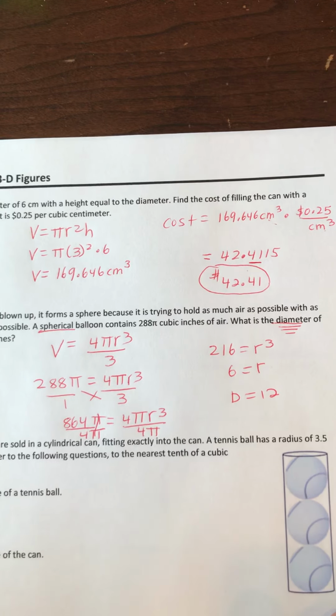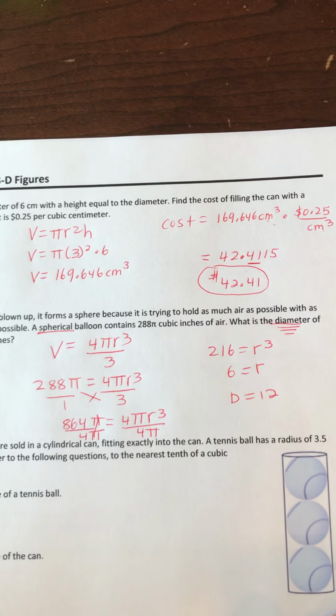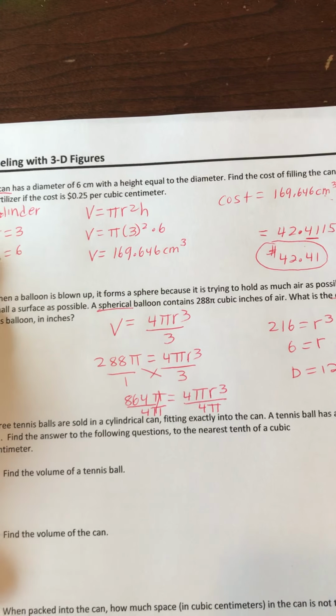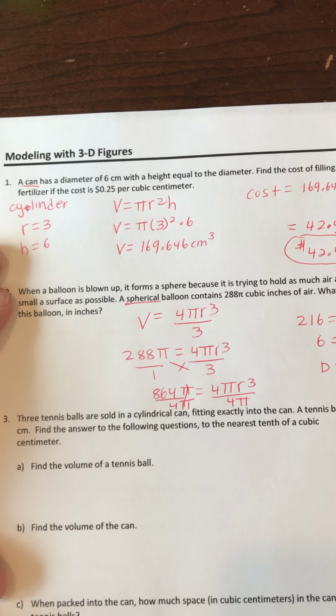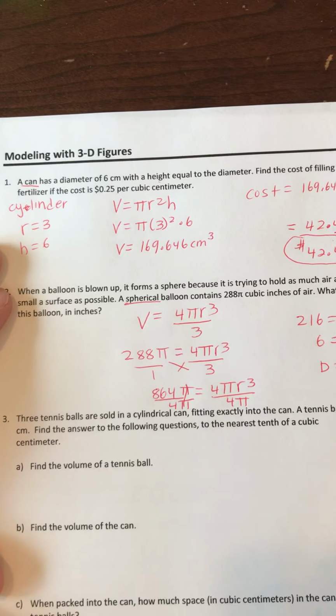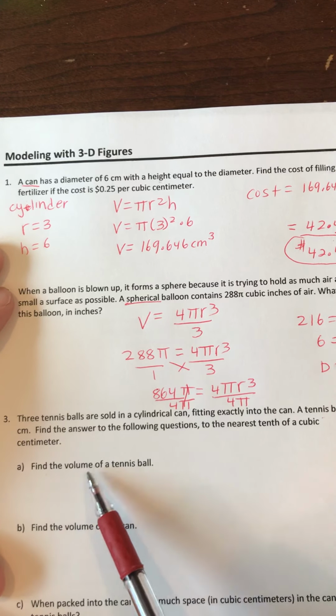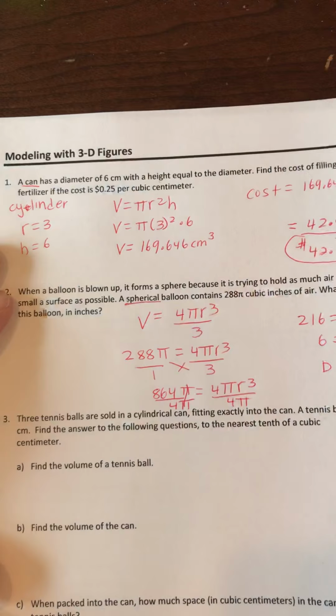Take a look at number 3. This is where they can get a little dicey. It says 3 tennis balls are sold in a cylindrical can, fitting exactly into the can, meaning the diameter of the ball is the same as the diameter of the cylindrical can. The tennis ball has a radius of 3.5 centimeters. Find the answers to the following questions to the nearest tenth of a cubic centimeter. So A, find the volume of a tennis ball.